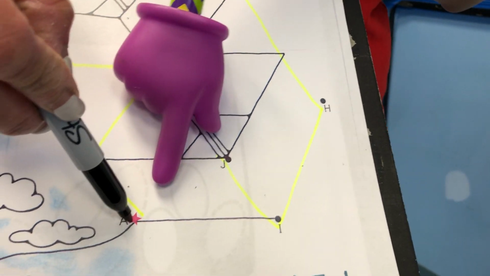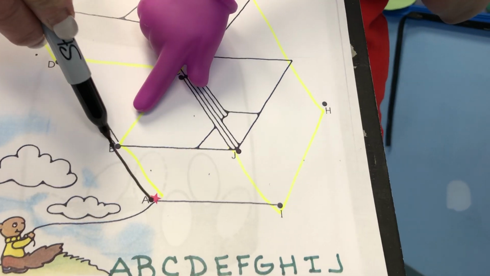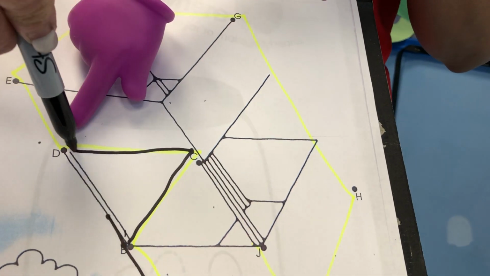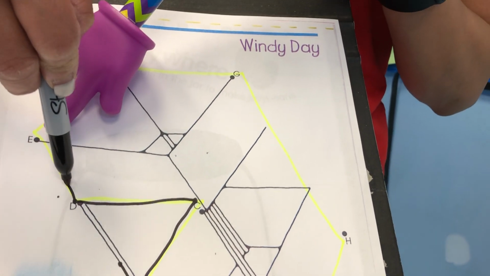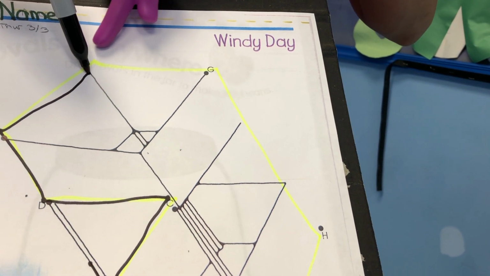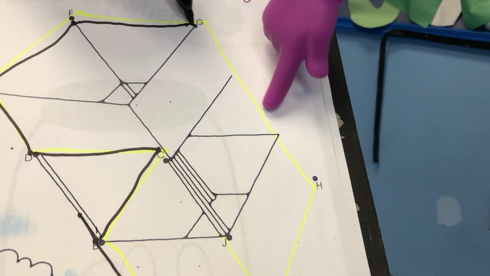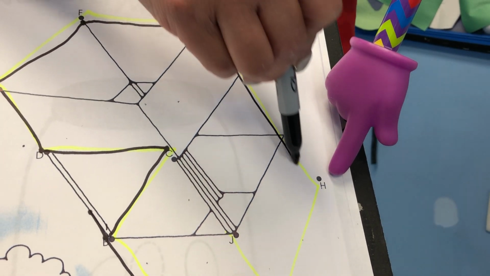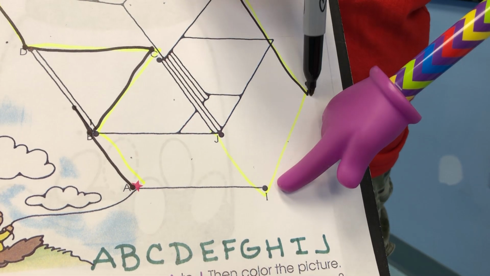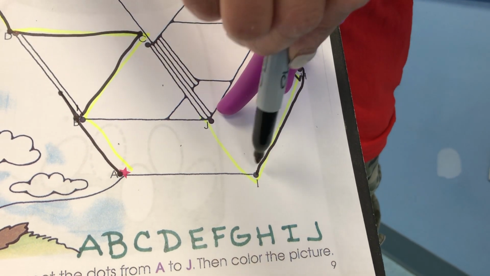Find the A. Good. After A comes B. And after B comes C. After C comes D. After D comes E. After E we have F. After F we need G. After G, we have to go all the way down to H. After H, we go all the way down to I. After I, we go back up to the letter J.